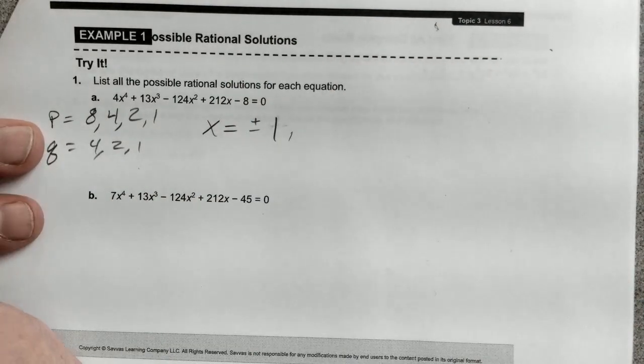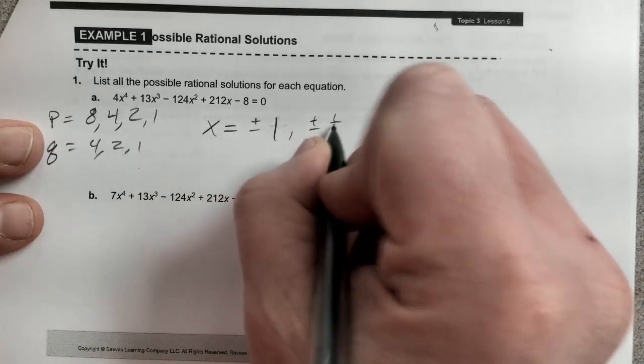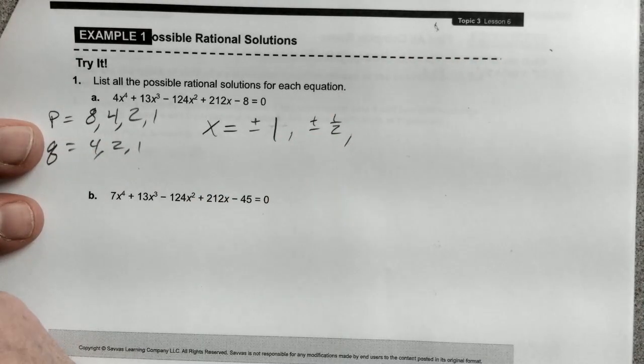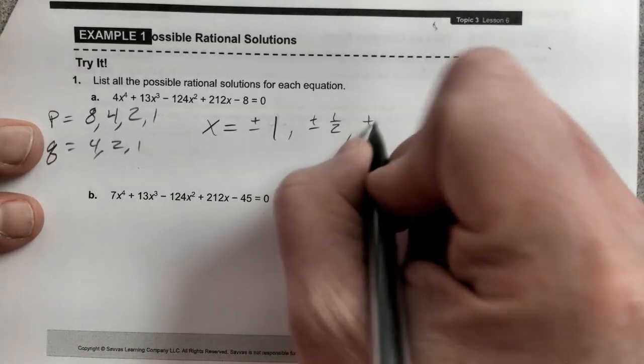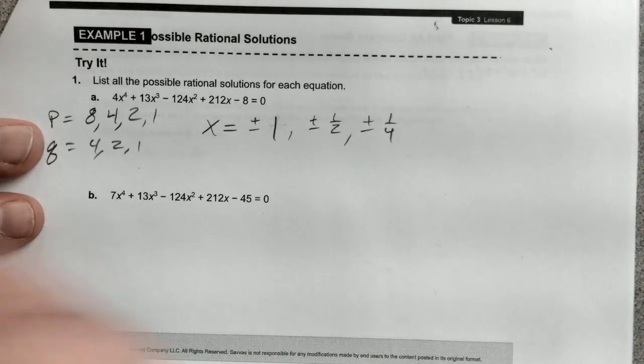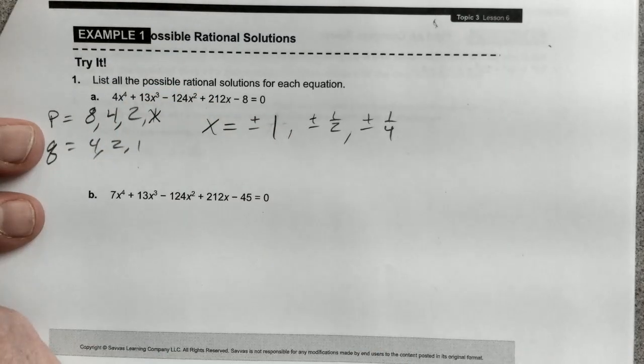Alright, what's next? Yep, 1 divided by 2, so we get 1/2. Good, what's next? 4. Easy. 1 over 4, yeah, good. So plus or minus 1/4. And I've exhausted every possibility with 1.